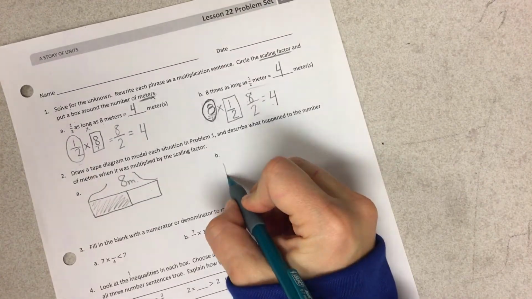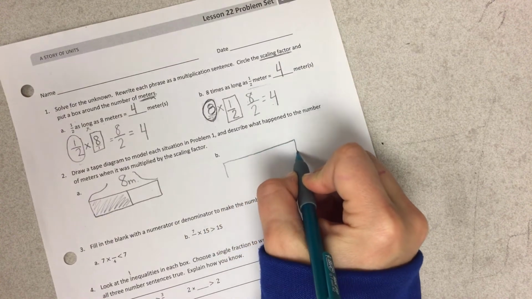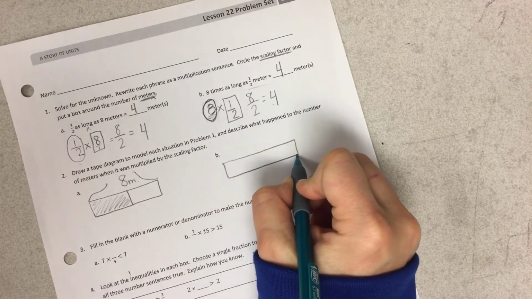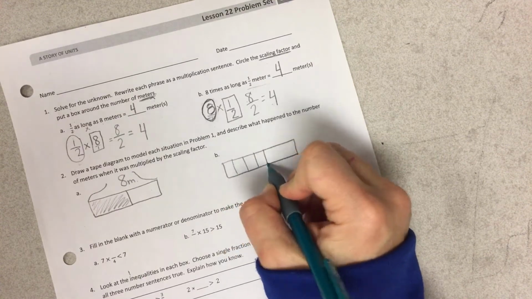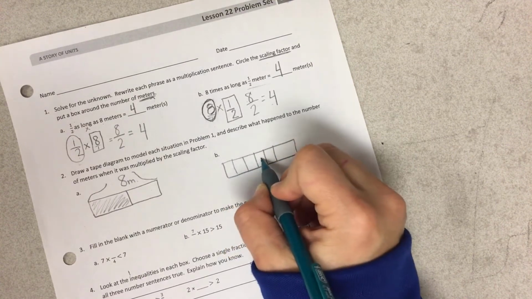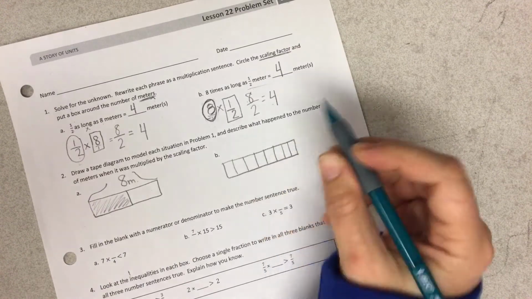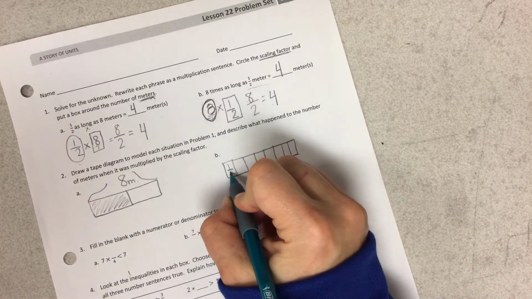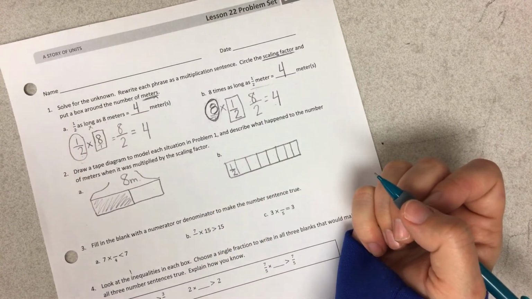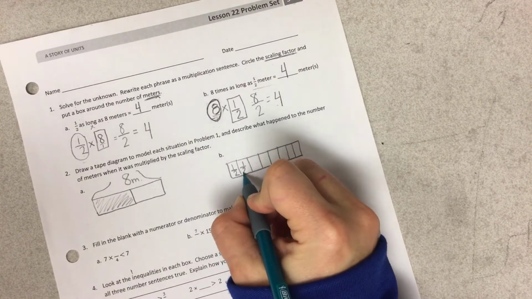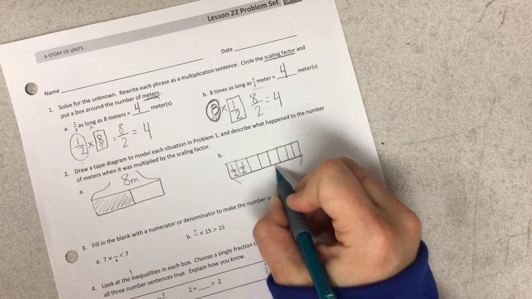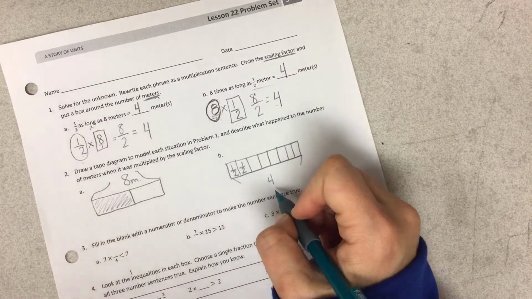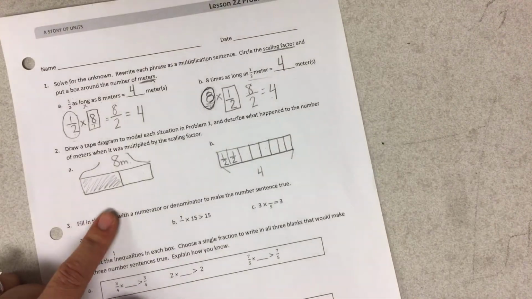This is where it's going to be a little bit different, because what I need to do is it's 8 times as long. So what I'm going to do is I'm going to make 8 different sections. 1, 2, 3, 4, 5, 6, 7, 8. Because each of those 8 is a half. So that when I go ahead and look at this model, what this all equals, this would all equal 4. Okay? And the reason is right here.